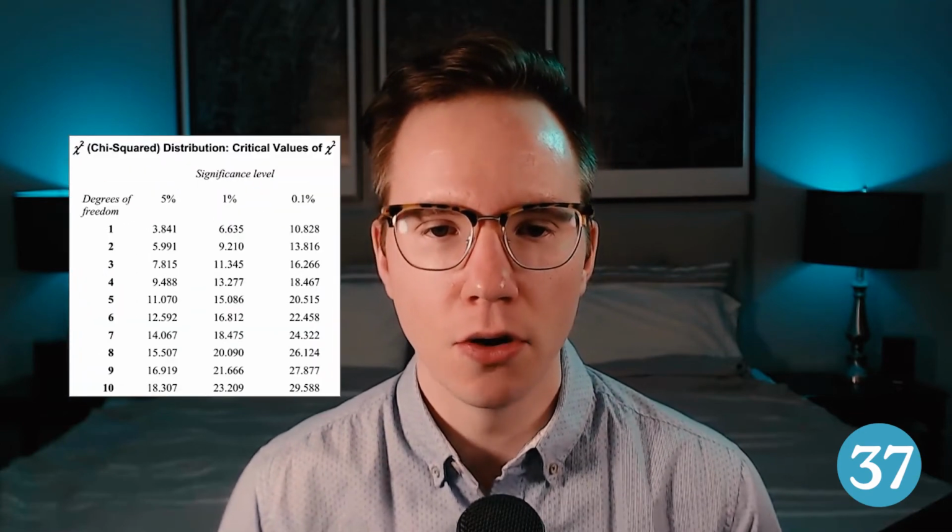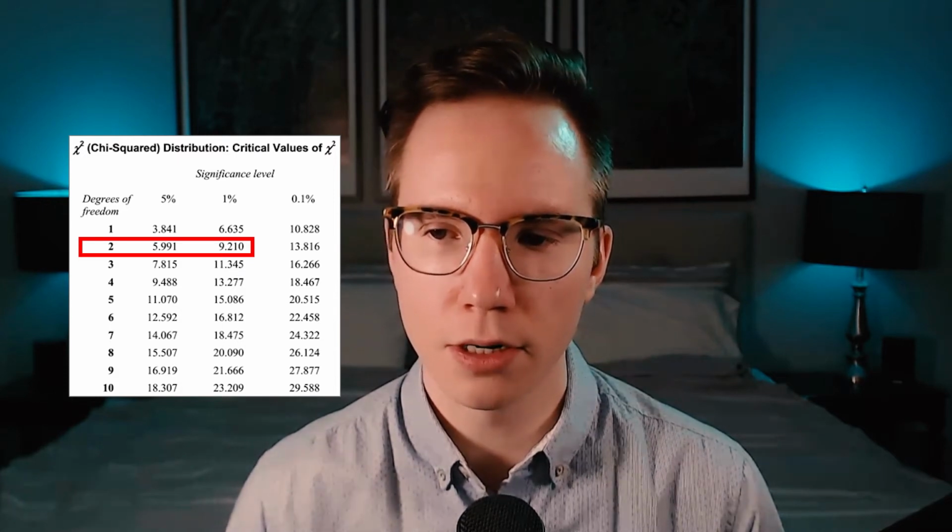So as we did with the z and t tests, the chi-squared distribution also has its own set of critical values. So our degrees of freedom in this case is 2, because we have 3 rock types, minus 1 is equal to 2. So if we look at 2 degrees of freedom and we're looking at the significance level of 1%, that means our chi-squared critical value is 9.210. So then we can interpret our findings.